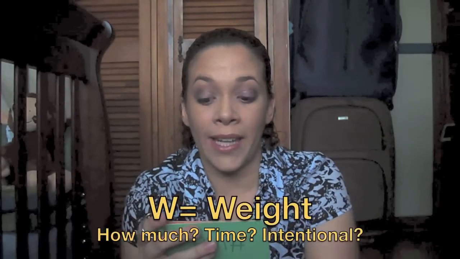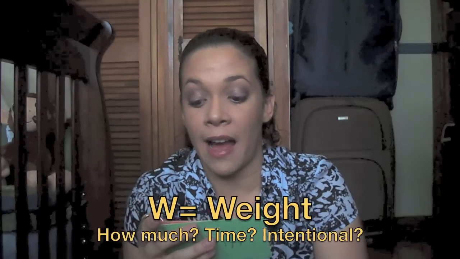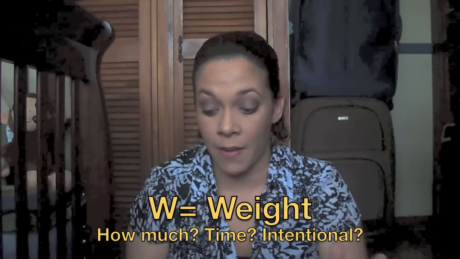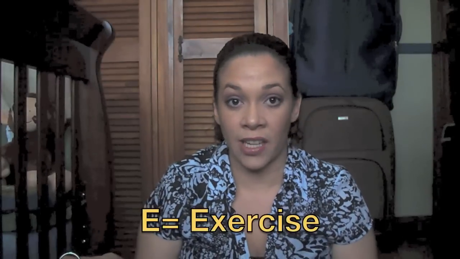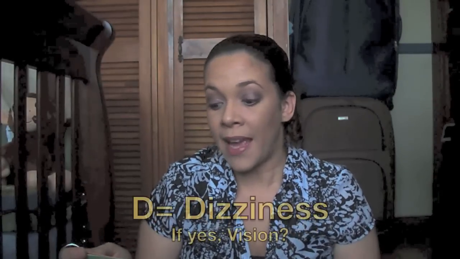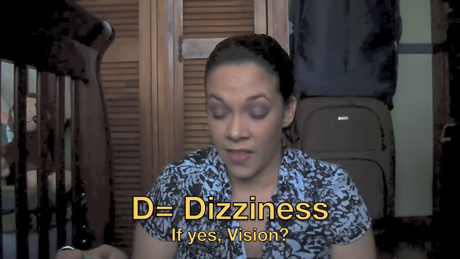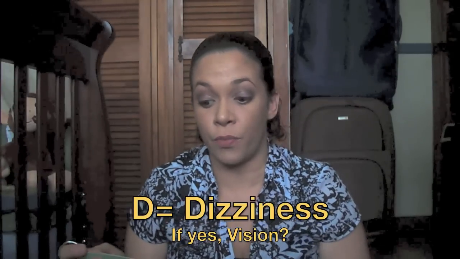The W is weight, if they've had any changes of weight, how much weight have they lost, over how much time, was it intentional, etc. The E, if they exercise regularly. And the D, dizziness. And if they do say they have dizziness, then you should ask if they have vision problems as well. Okay? So it's just check or cross off, and you ask only the things that are important.